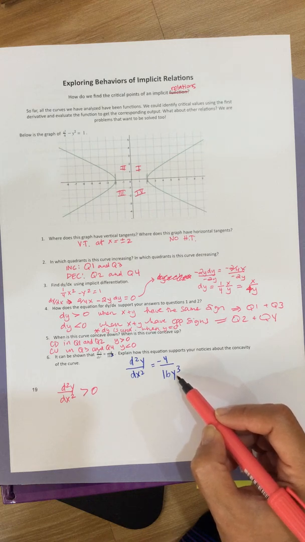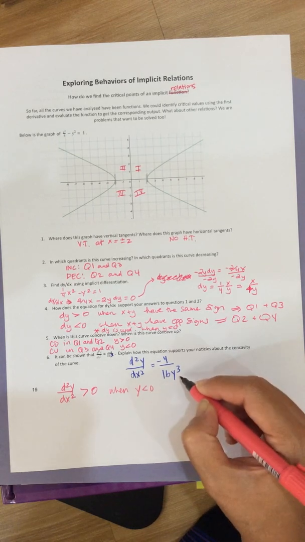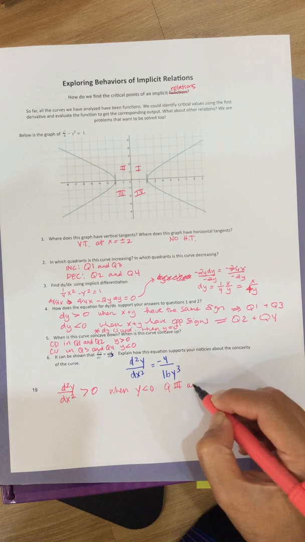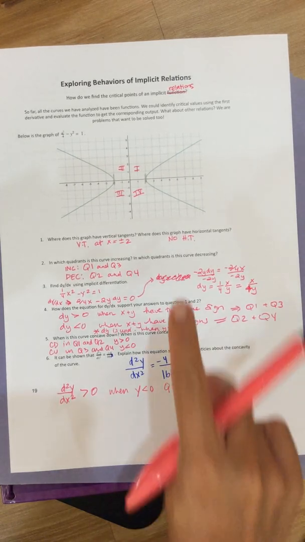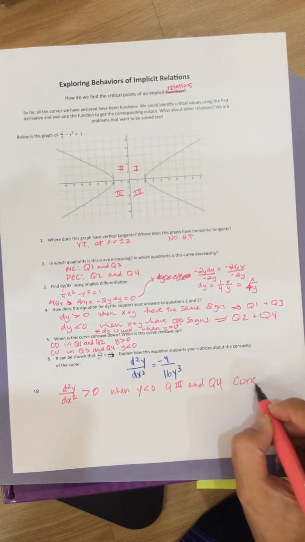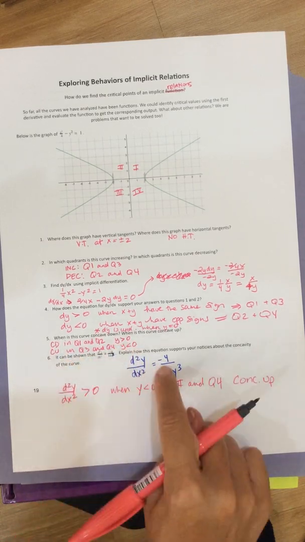And when is y going to be negative? So we can write all this here if you want to. When y is less than 0, right? Which is going to be what? Quadrants 3 and 4. I don't know why I write my 3 like that, right? Which is exactly what we had. That is when it's concave up, which is what we said here, this last line.